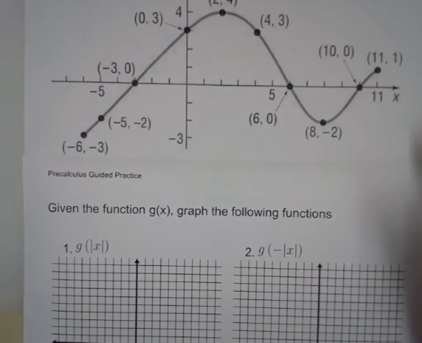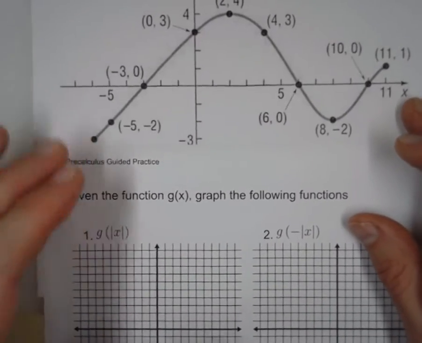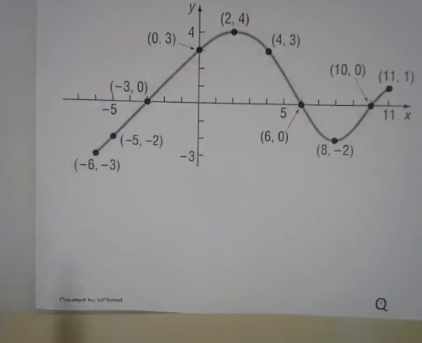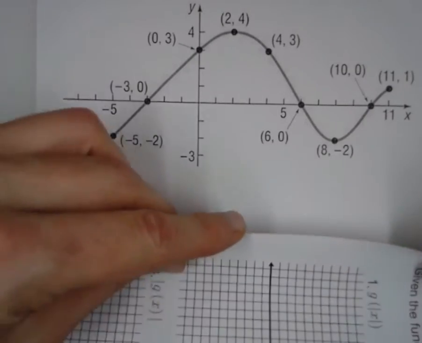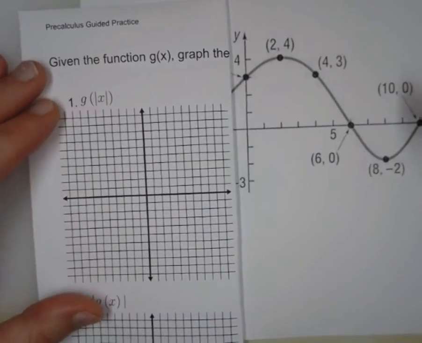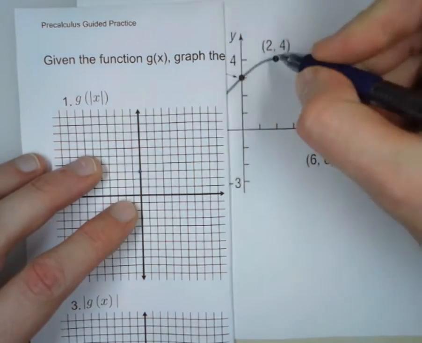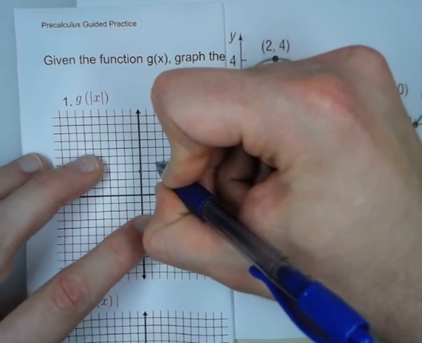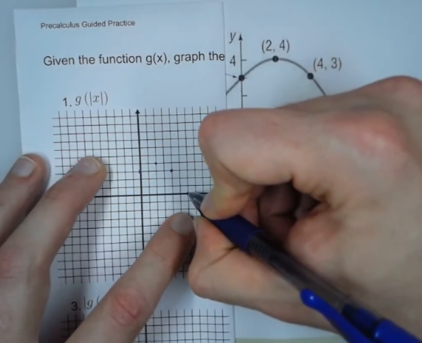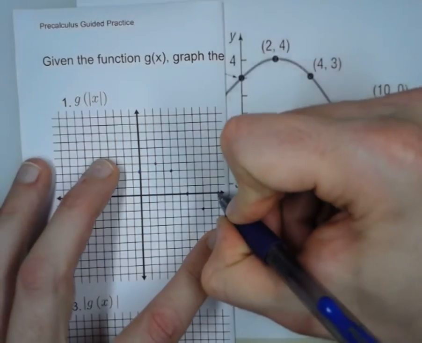So g of absolute value of x. That means that we're only going to be looking at this half of the graph. So I'm going to graph that half first. So just fold this in half, make it easier. Okay. So we've got (0, 3), (1, 2), (3, 2), (4, ...). Now nothing is changing over here on this side. We're just copying it over. (6, 0), (8, -2), (10, ...), and (11, 1).